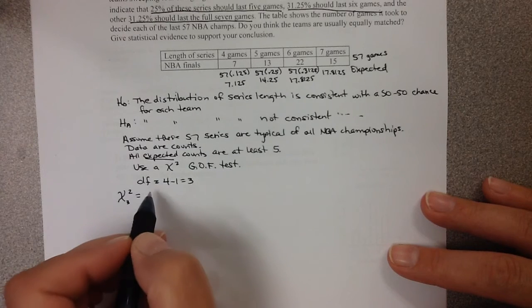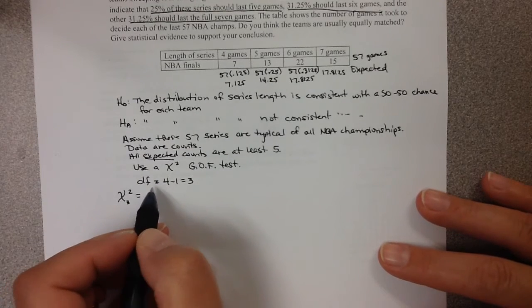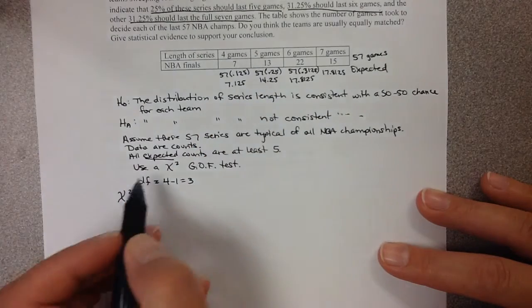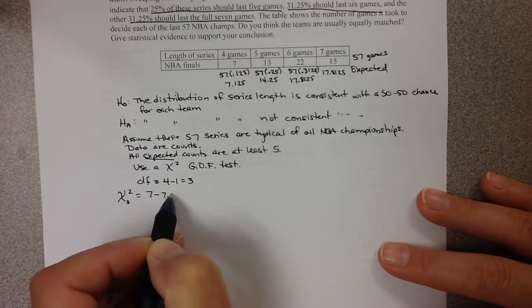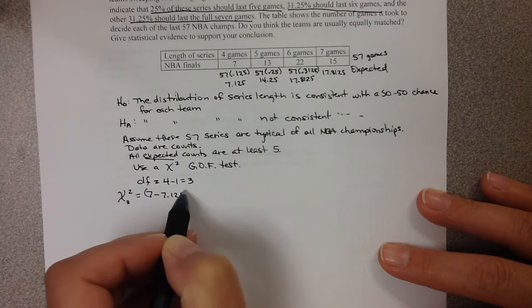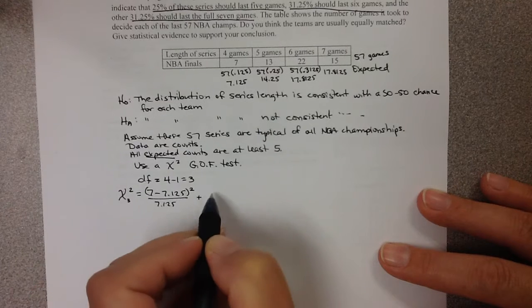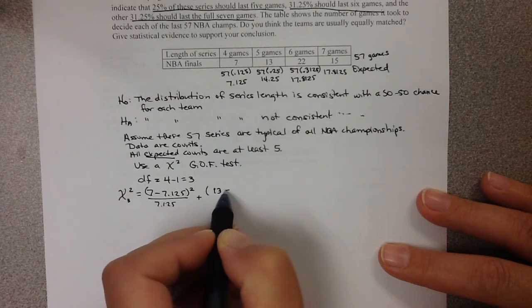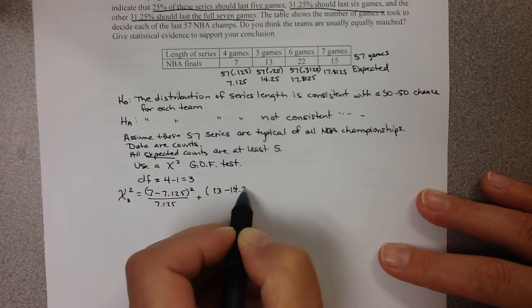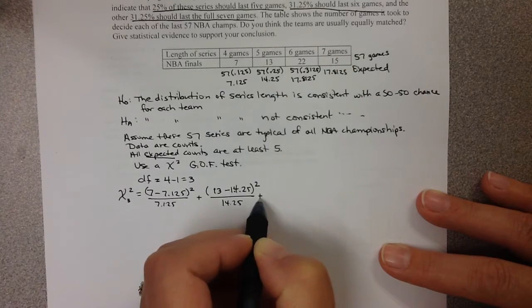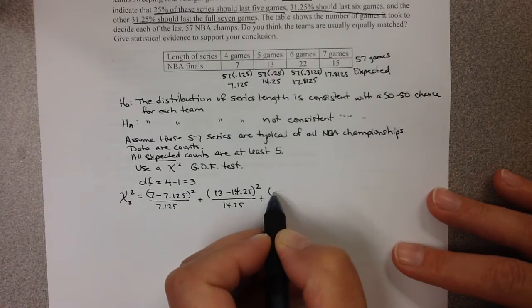It says take the observed number of games. So in the 4-game category, there were 7 minus the expected 7.125 quantity squared over 7.125 plus 13 games minus the expected 14.25 squared over 14.25. There's only 4 of these, so I'm just going to go ahead and write them all out.